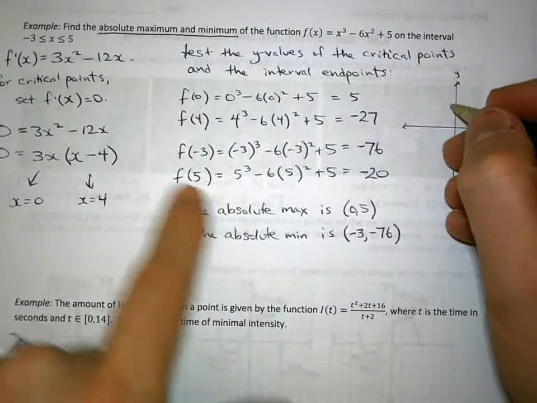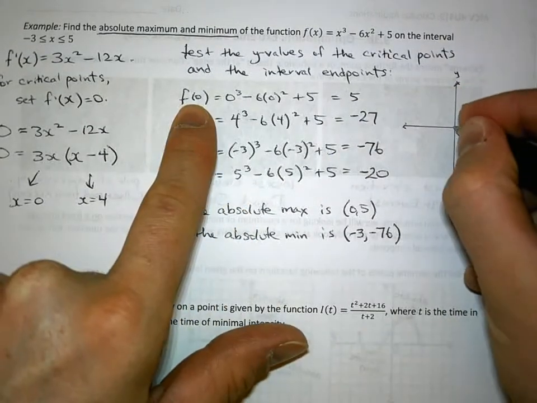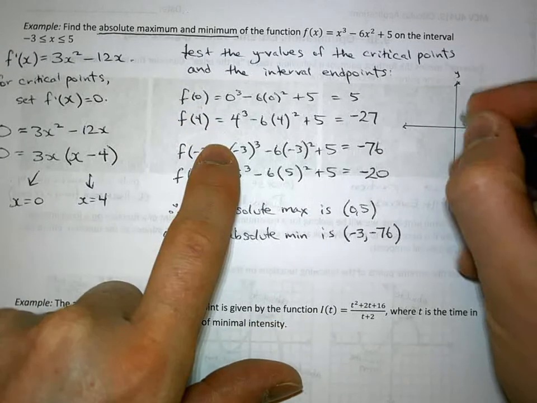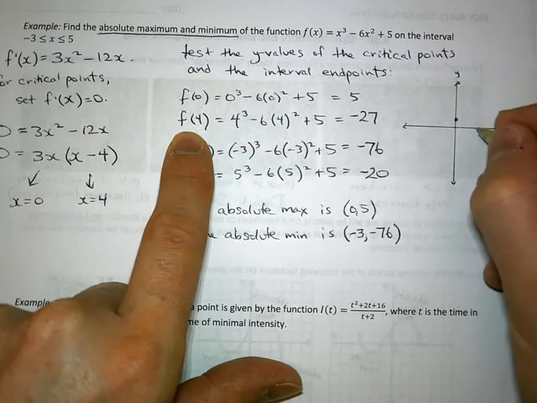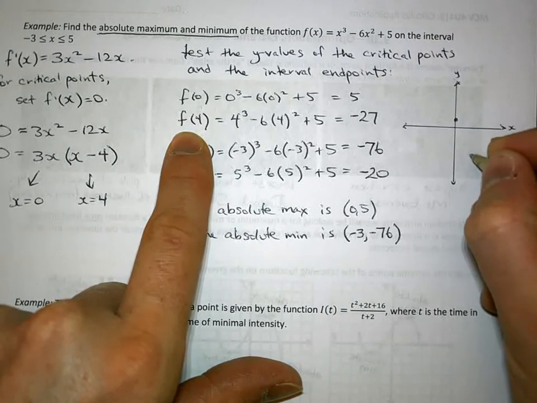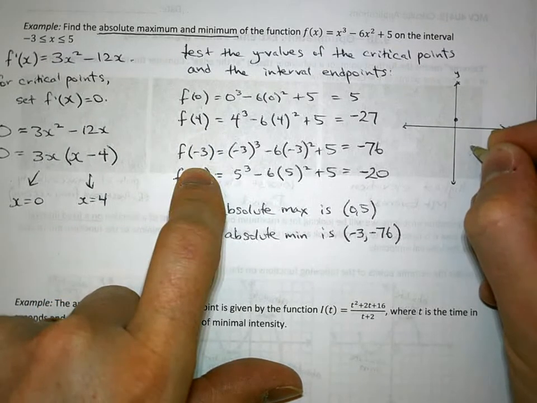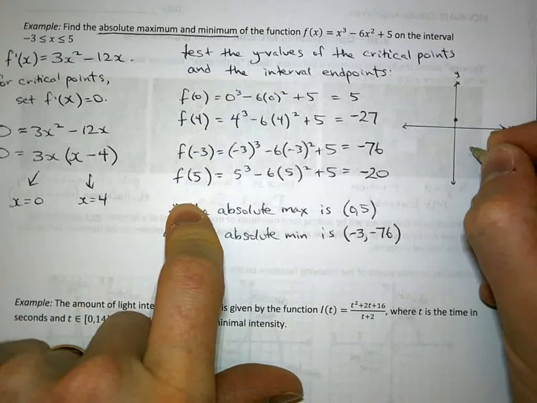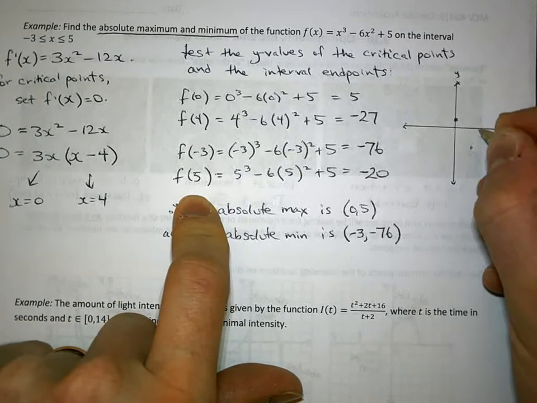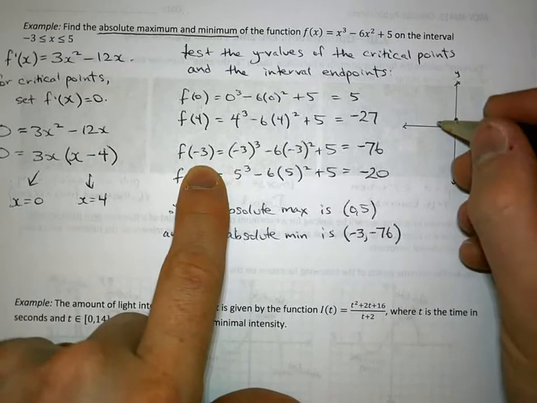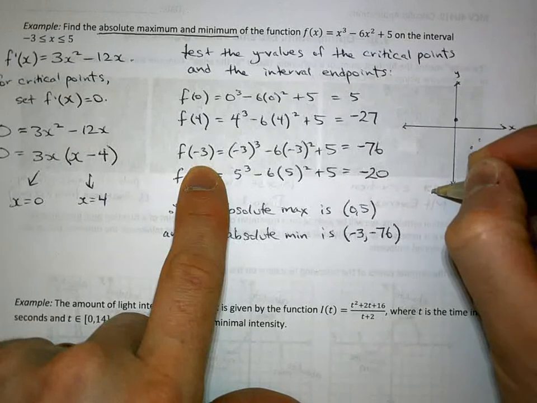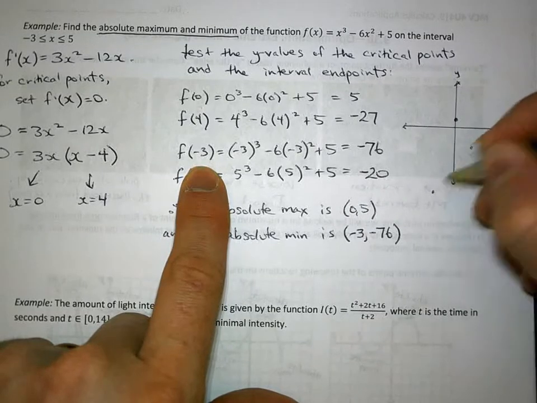So we have 0, 5, something like that. We have 4, negative 27, so something down here. Not going to go that far. 4, negative 27. We have 5, negative 20. And then we had negative 3, negative 76, so something down here. Not to scale really, but we have kind of this shape.